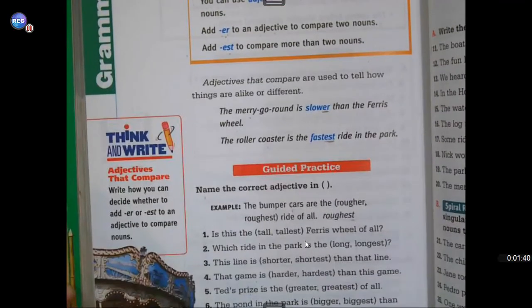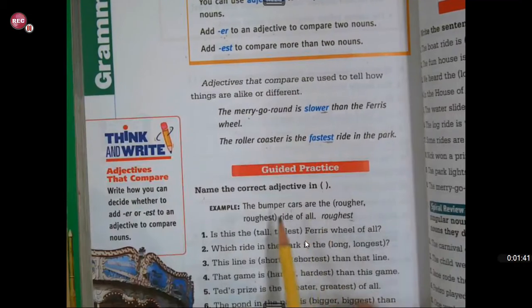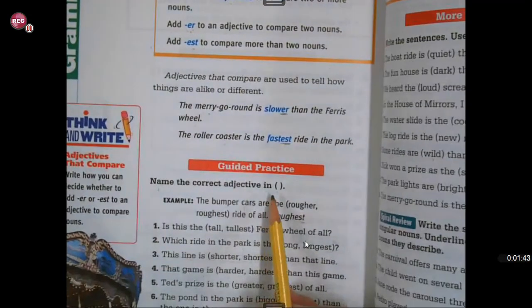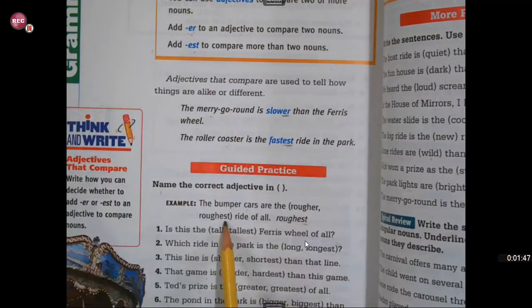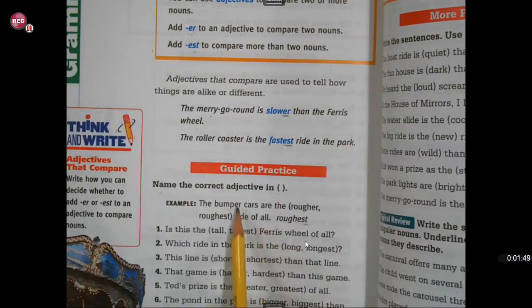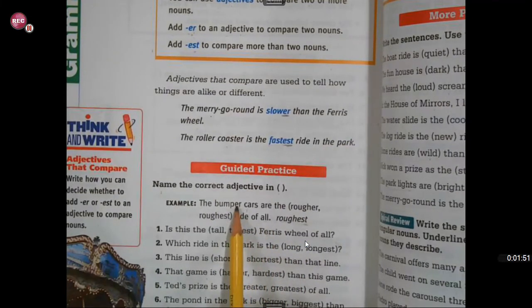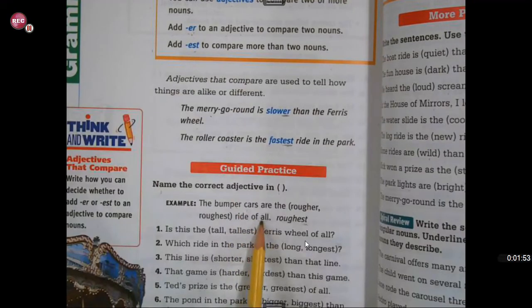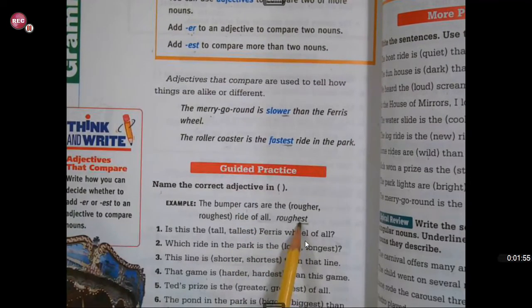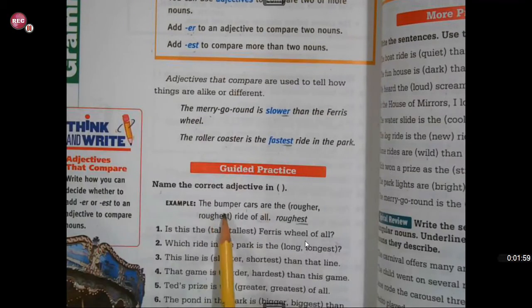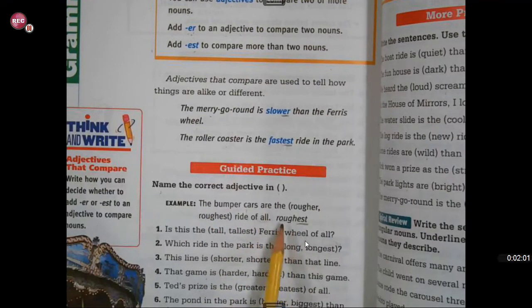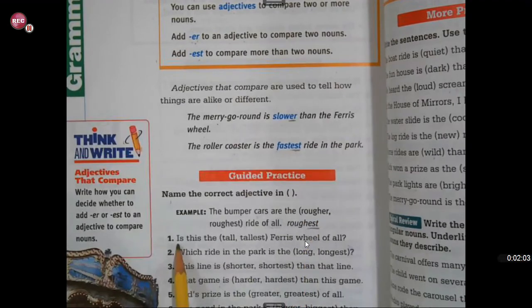So let's see how this works for our assignment. The directions for the guided practice say, name the correct adjective in parentheses. The bumper cars are rougher or roughest ride of all. So we're comparing bumper cars to all of the other rides. So that's why we have EST added to the end of the adjective rough. So the bumper cars are the roughest ride of all. Okay, let's see how you did on these.